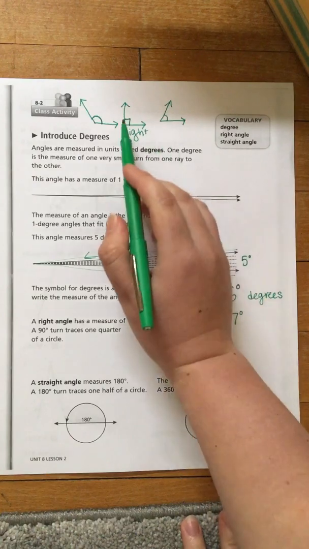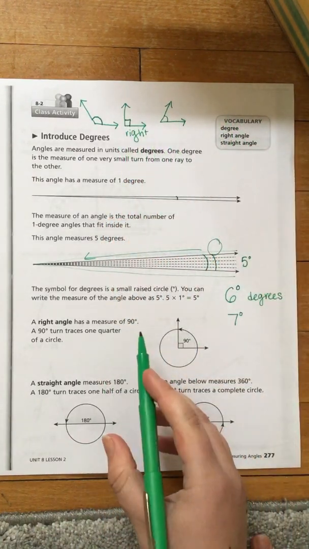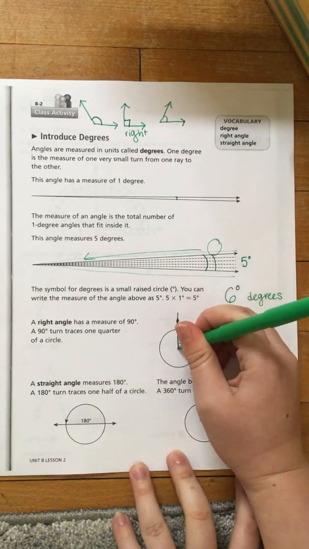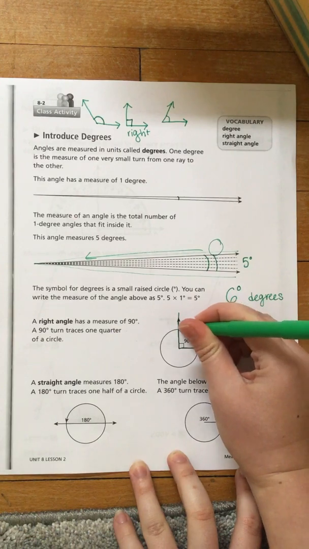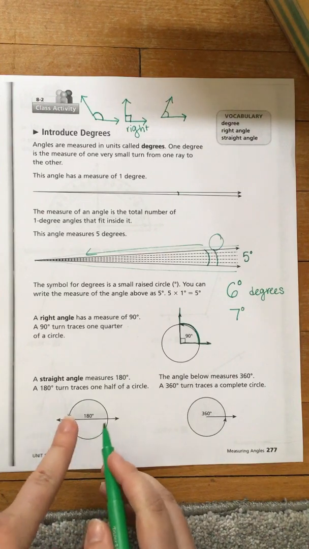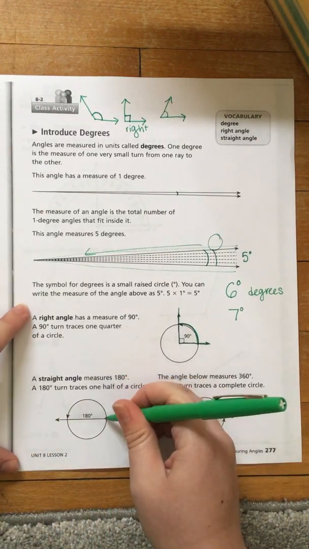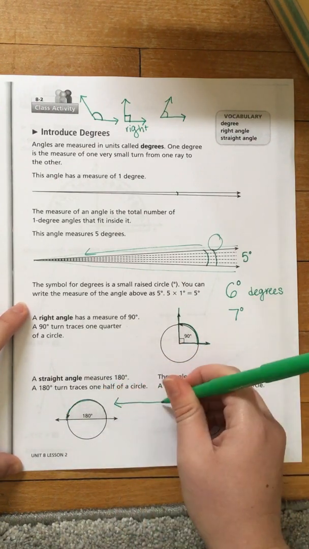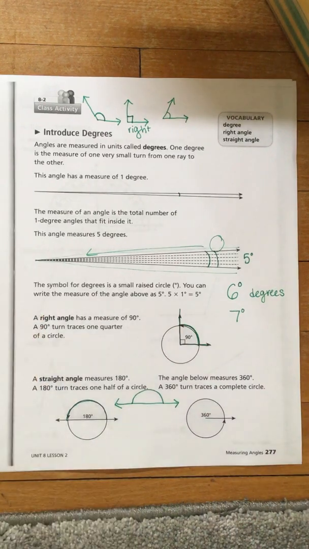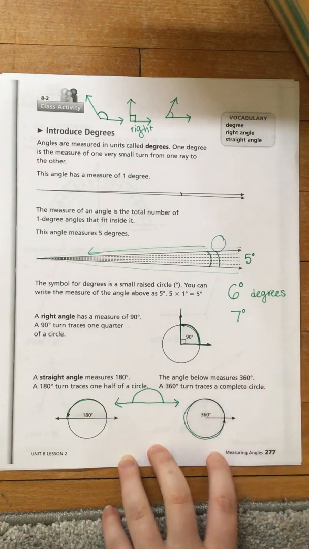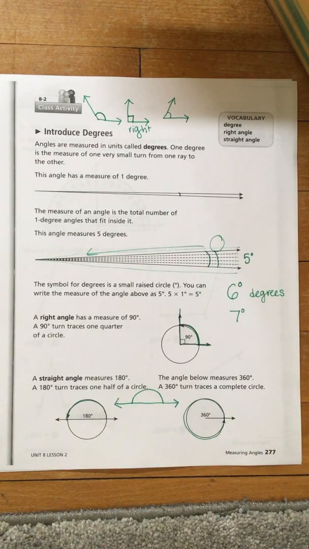All right, so a right angle, like we talked about here, has a measure of 90 degrees. Always, always is 90 degrees. So here's our angle, and this distance is 90 degrees. A straight angle, which we talked about when you guys did that IXL skill, is 180 degrees. So that is a straight line, and when we measure it, that is 180 degrees. And then if you look at an entire circle, that is 360 degrees. Now let me kind of show you what I mean when we get to use our protractor.